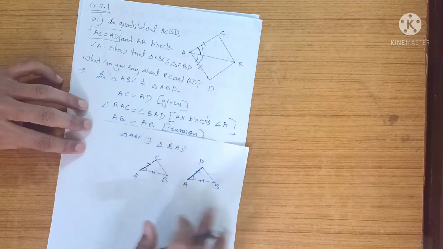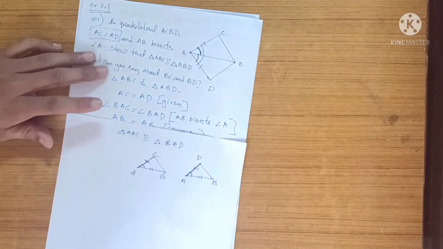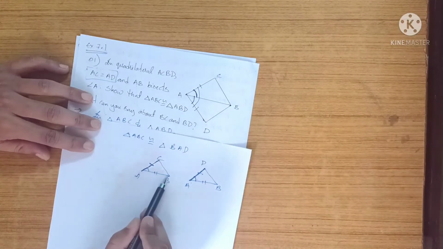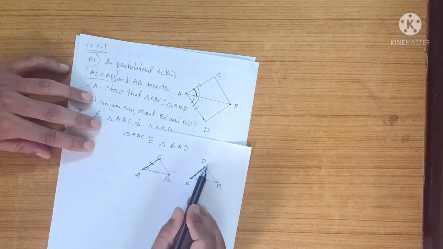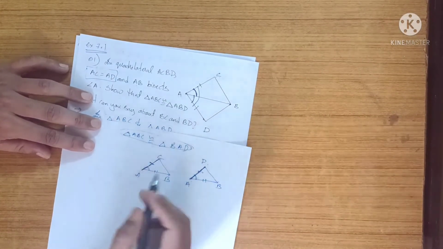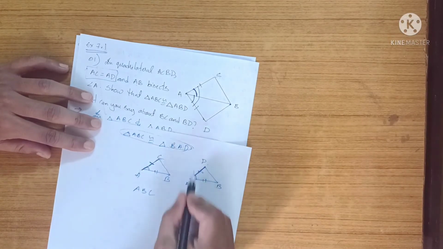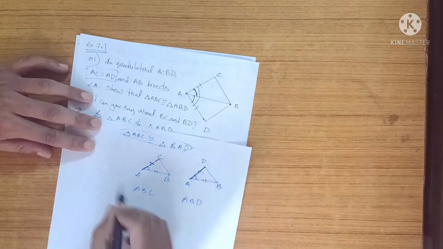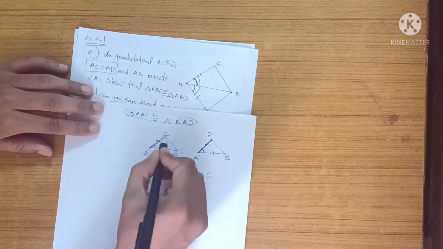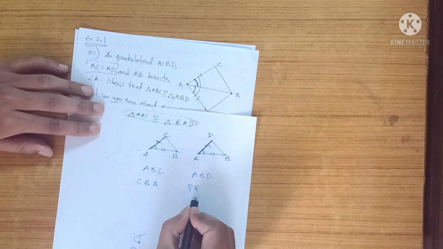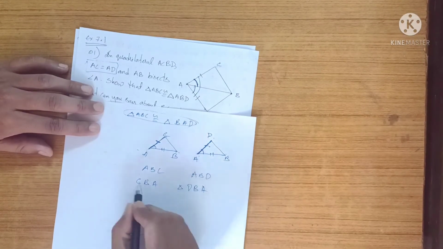Once you have written this down, now you can write any way you want according to the order. Since I'm starting with A, B, C, this should also go A, B, D. So you cannot do this if you're writing A, B, C. You have to go the same pattern, A, B, D. You can even do C, B, A, then you have to go the same pattern, D, B, A. This is very, very important, okay?